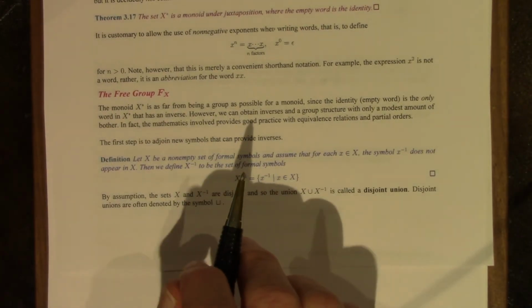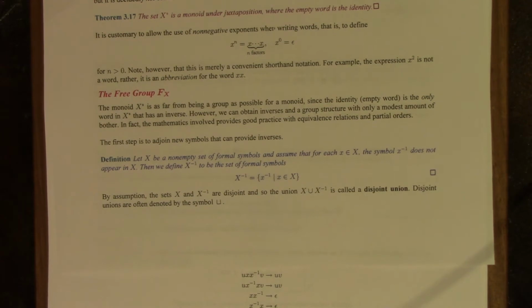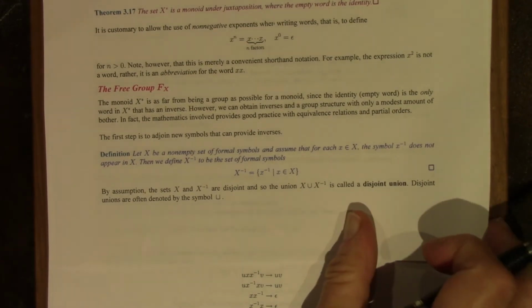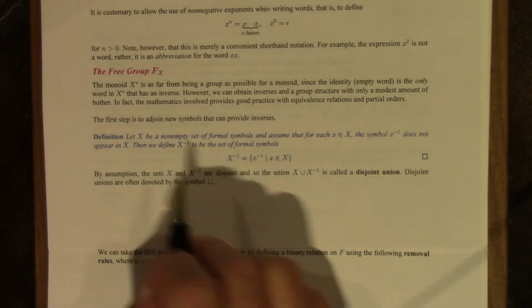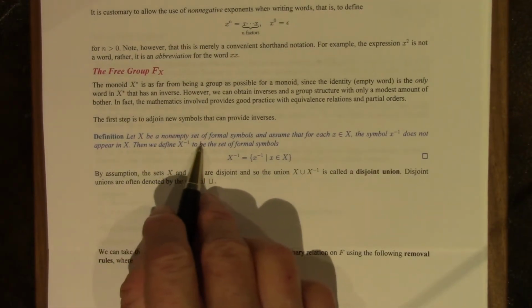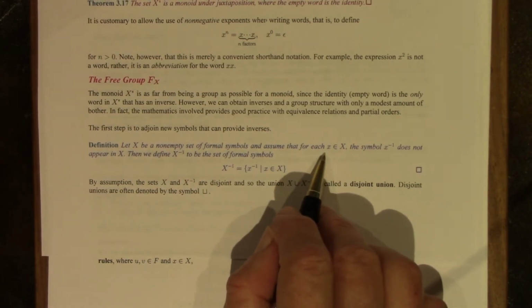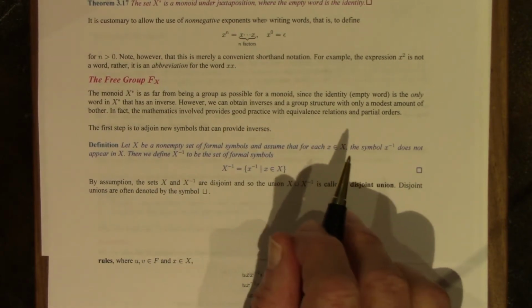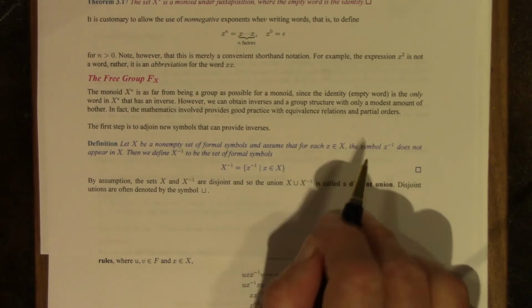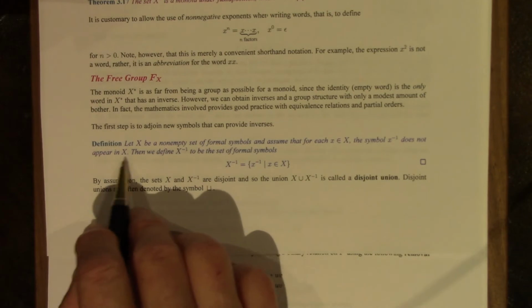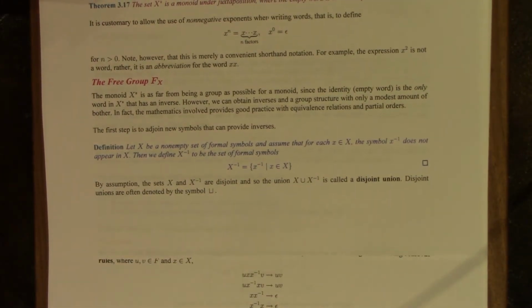So, to get inverses, the first step is to adjoin some new symbols that can provide those inverses. So let X be a non-empty set of formal symbols and assume that for each little x in X, the symbol x inverse does not appear in X. We can always arrange that.